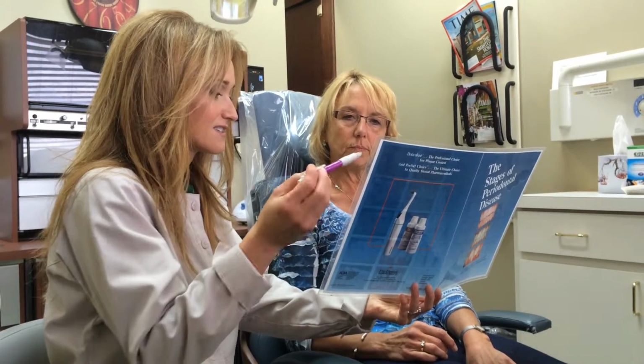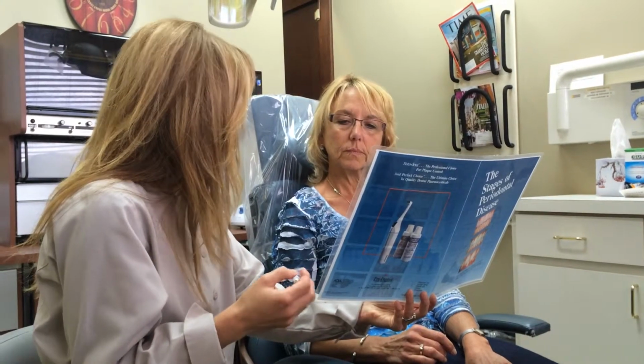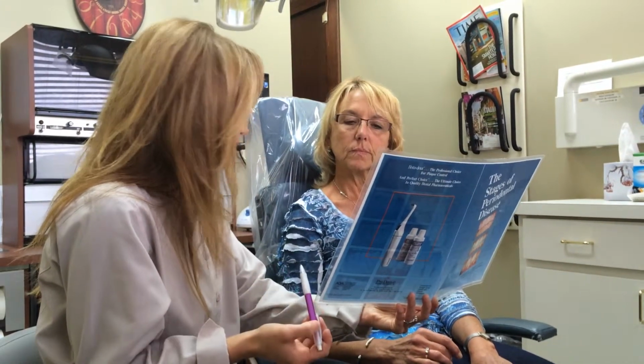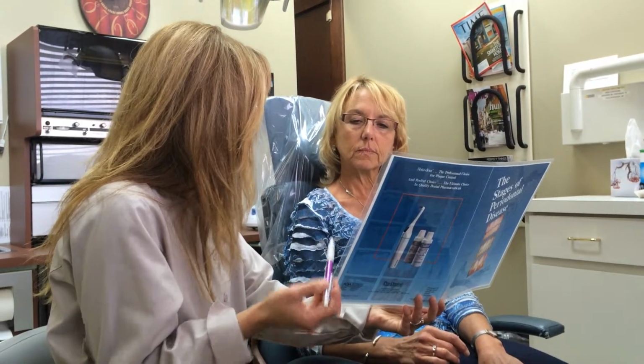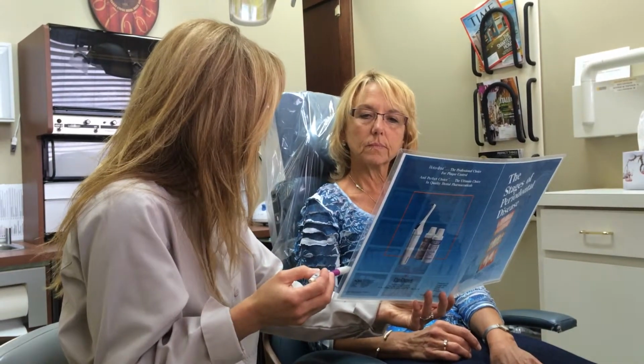Silent disease actually happens without you even knowing, kind of like high blood pressure or even diabetes. Until we actually measure, you may not even know that you're losing bone.